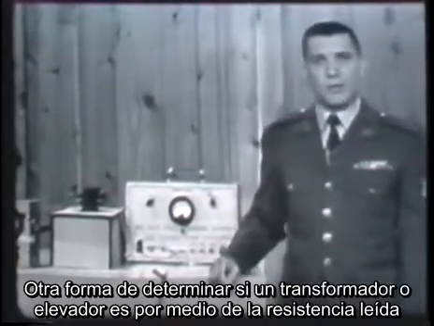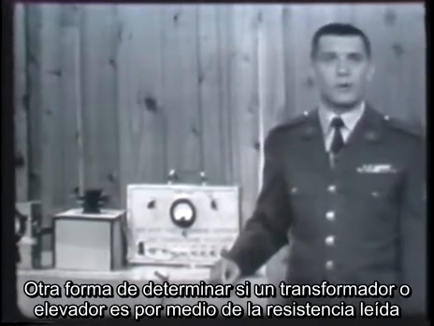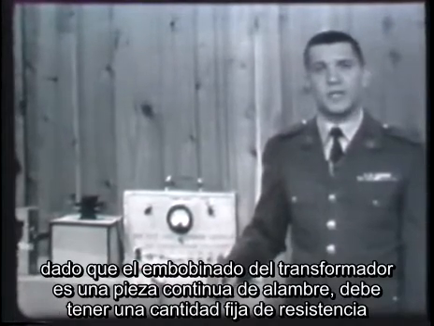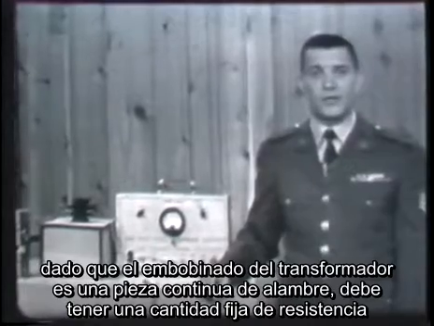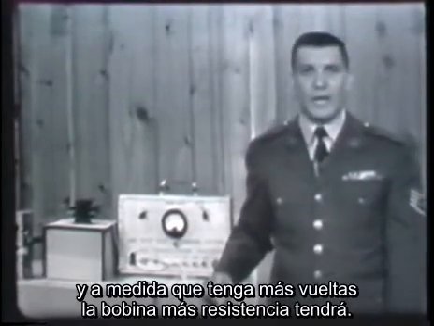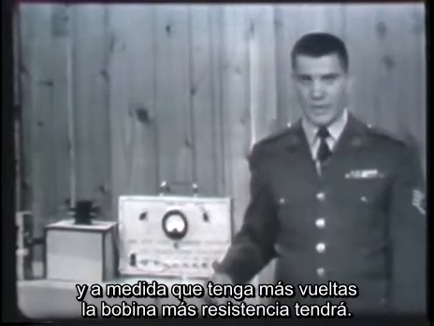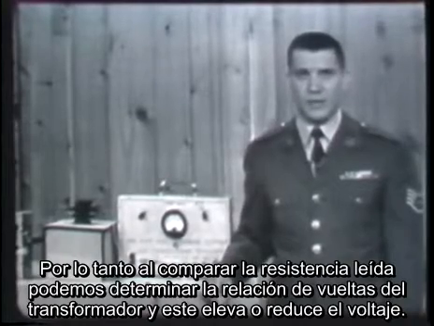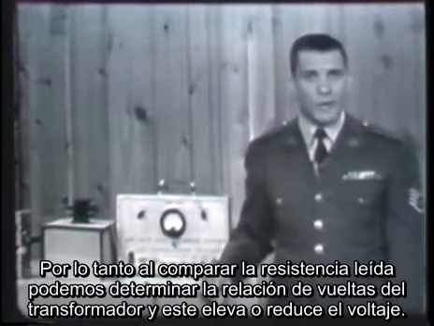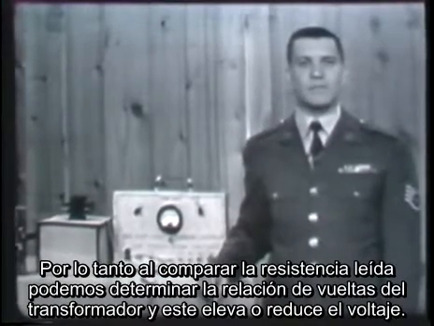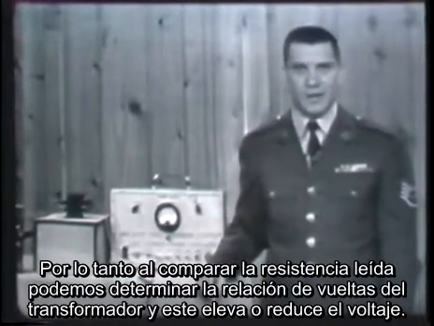Now, another way you can determine whether a transformer is a step-up or a step-down transformer is by means of resistance readings. Since a transformer winding is a continuous piece of wire, it should have a definite amount of resistance. And the more turns the winding has, the greater the resistance will be. Therefore, by comparing the resistance readings of the various windings, we can determine the turns ratio of the transformer, and thus whether the transformer is one which steps the voltage up or steps it down.